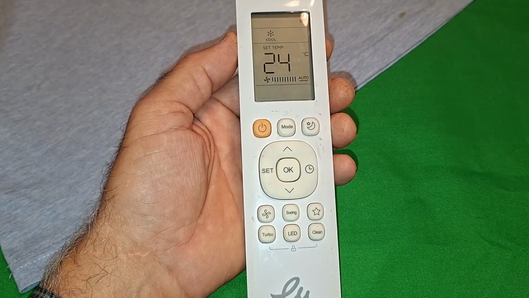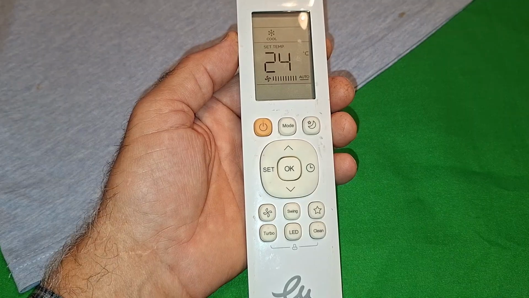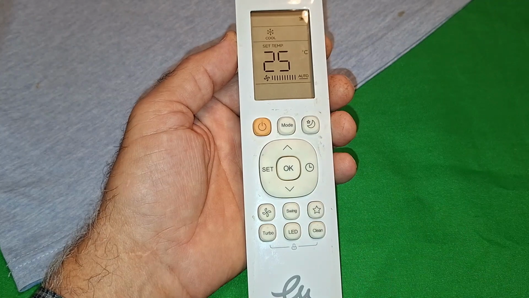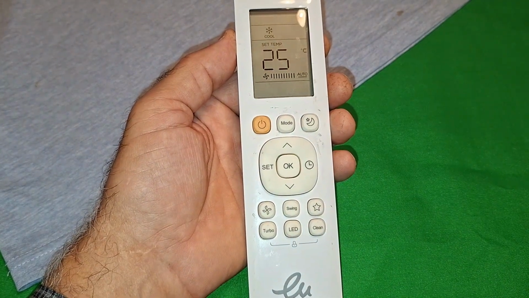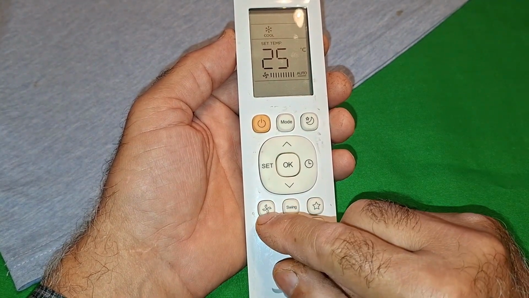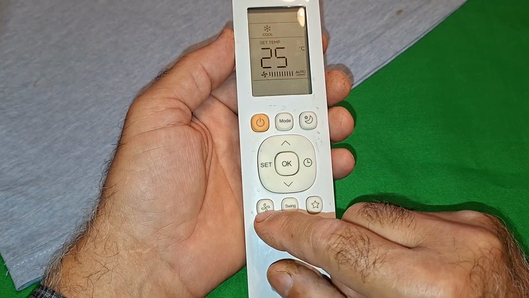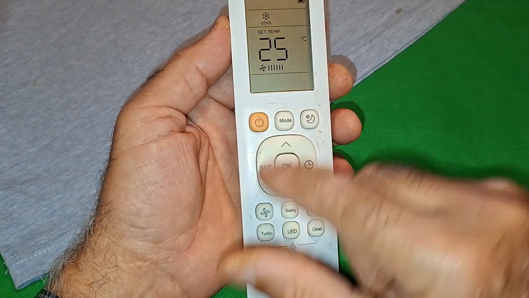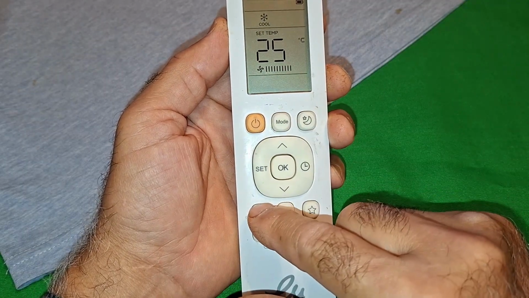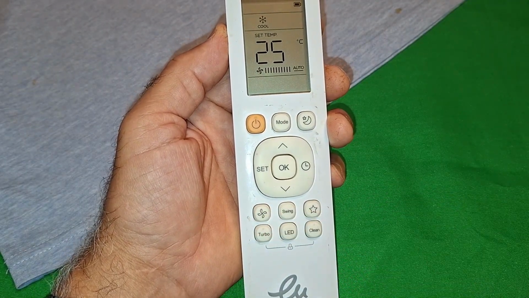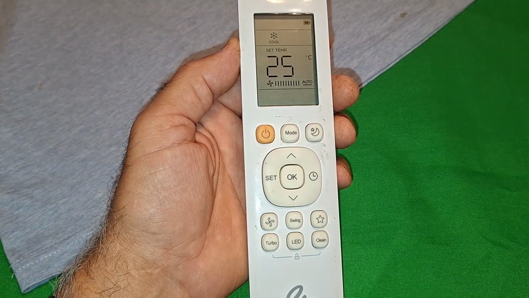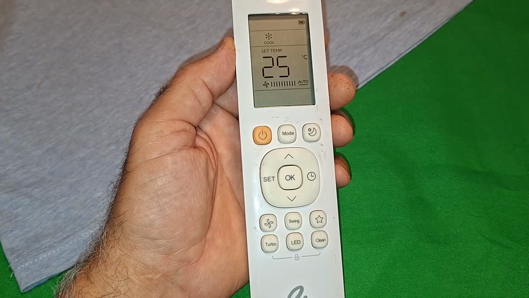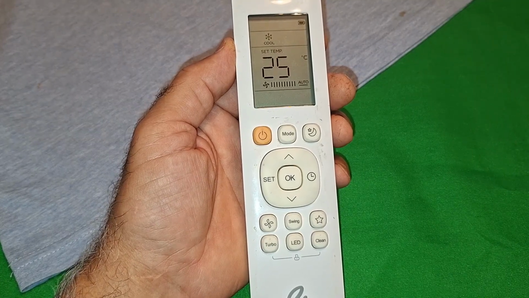If you want the air conditioner to consume less energy, it is recommended to adjust the temperature above 24 degrees Celsius. This is the fan button of the air conditioner. The air conditioner has 4 speeds: low, medium, high, and auto. As the speed increases, the cooling power of the air conditioner increases. It is recommended to choose a low speed in the bedroom.